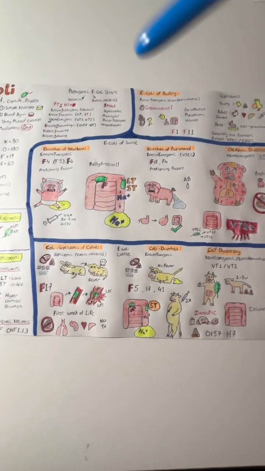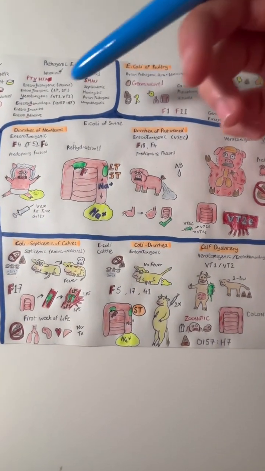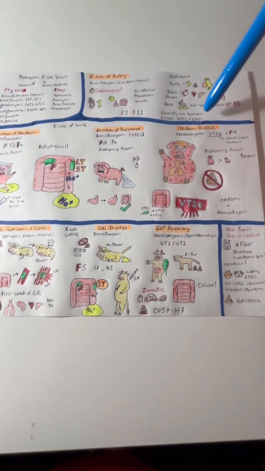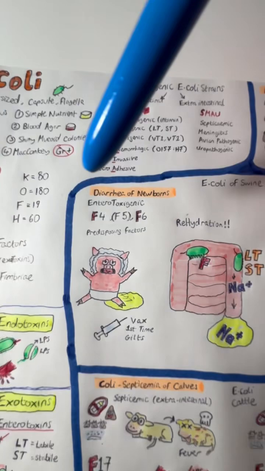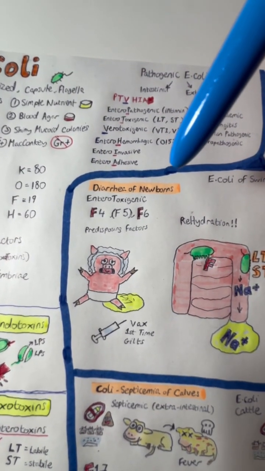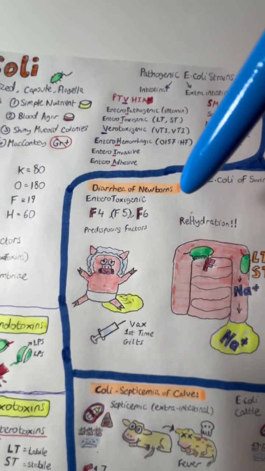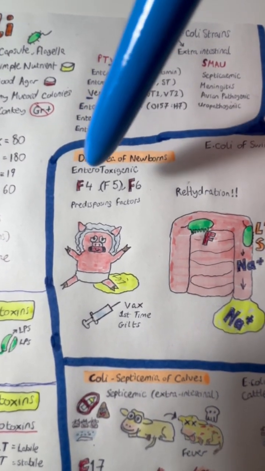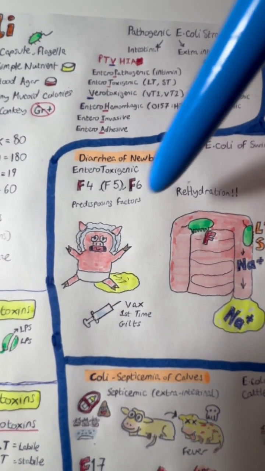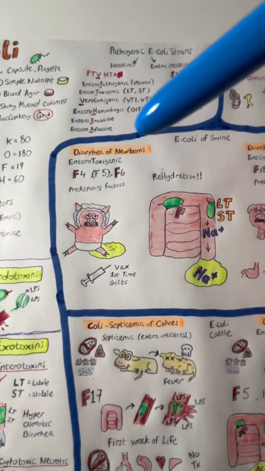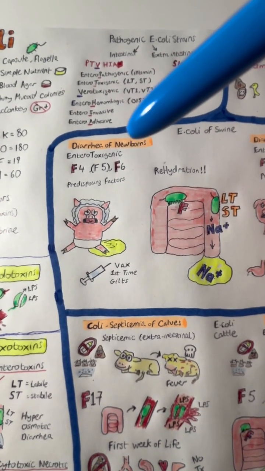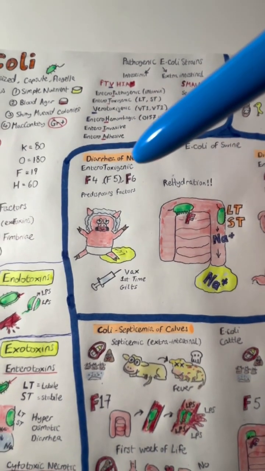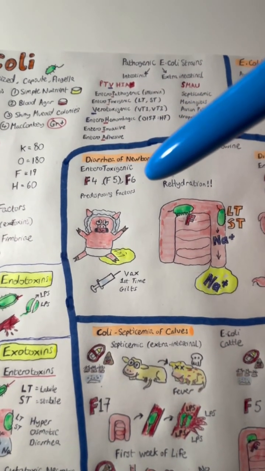For E. coli diseases of swine, the diseases are diarrhea of newborns, diarrhea of post-weaned, and edema disease. For diarrhea of newborns, it is caused by enterotoxigenic intestinal strains. The fimbria are mostly F4 and F6, but sometimes F5. As a facultative pathogen, this disease requires predisposing factors, such as low colostrum, overcrowding, and bad hygiene.